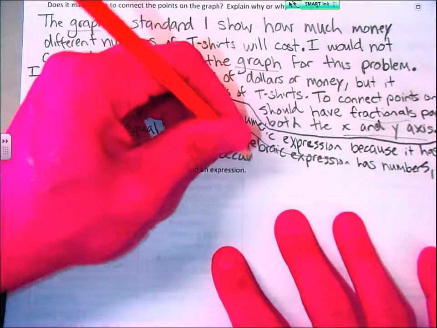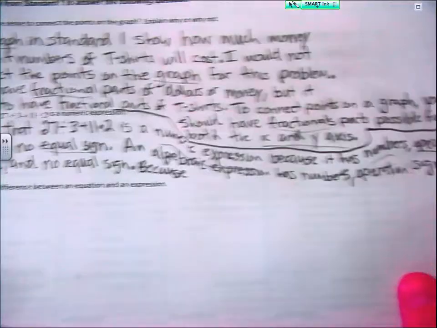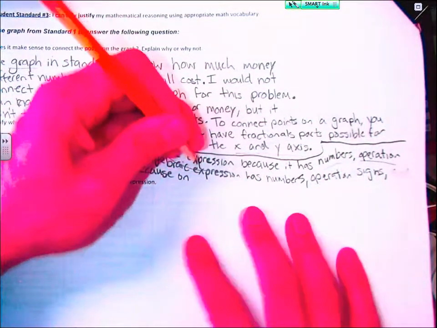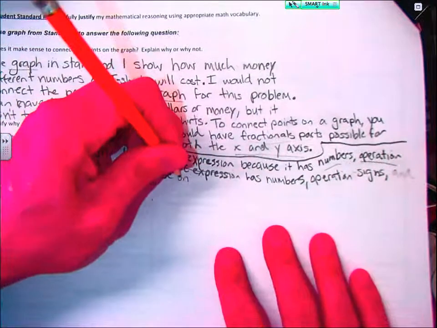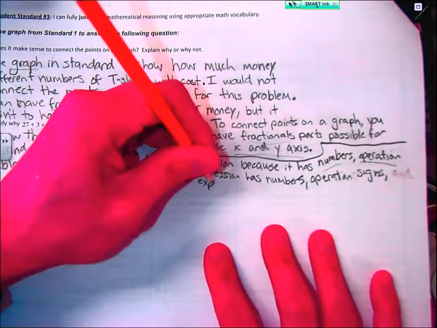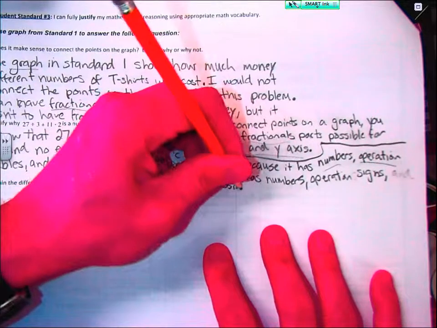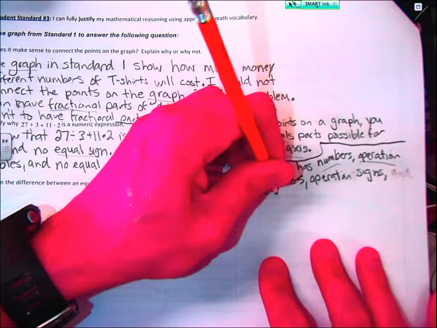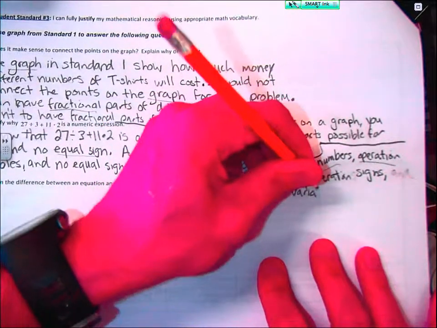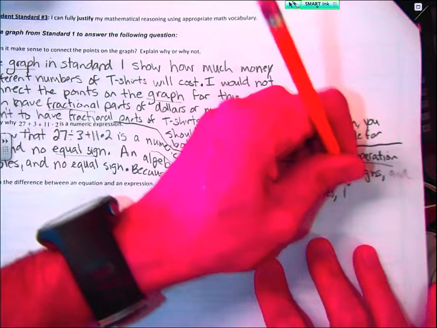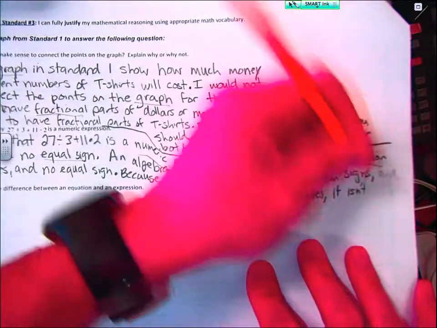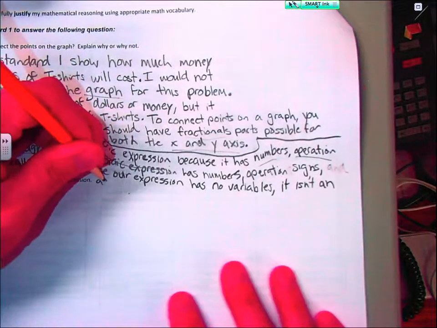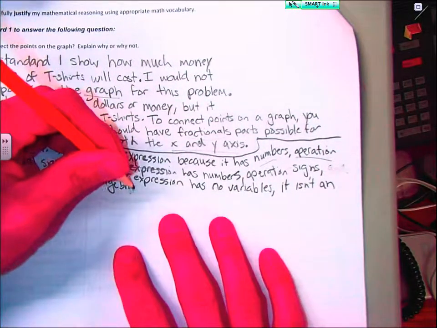Because, don't start a sentence with because. I'm just kidding, you can, but don't do it very much. Because our expression has no variables, it isn't an algebraic expression.